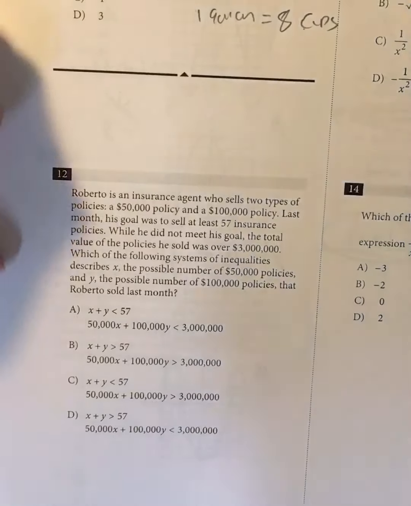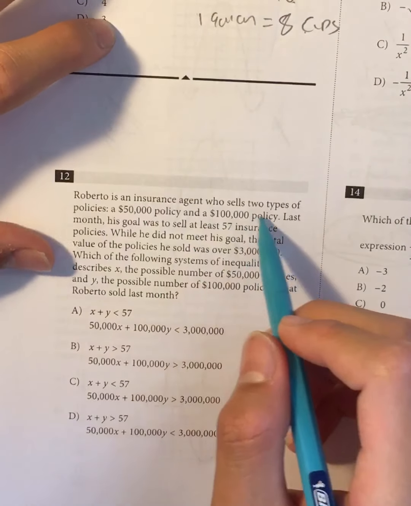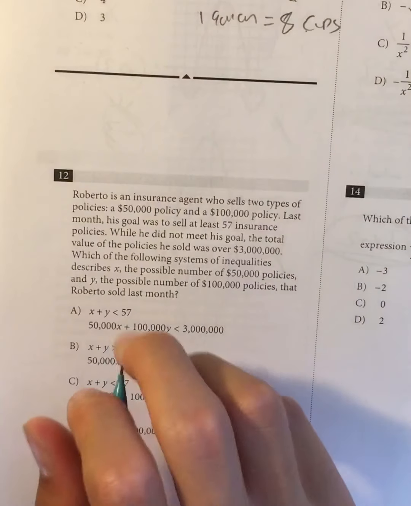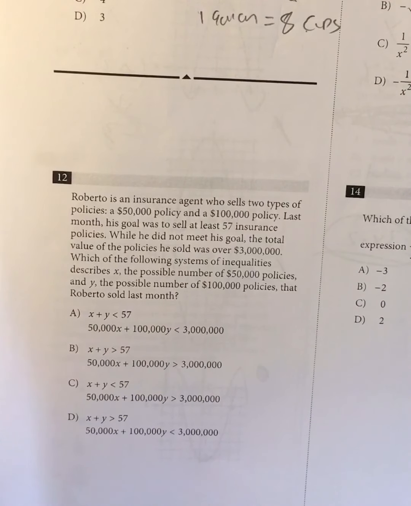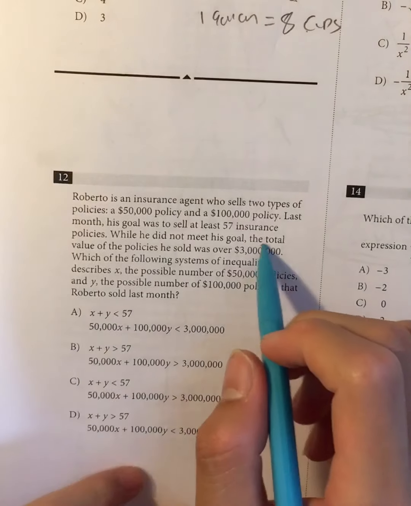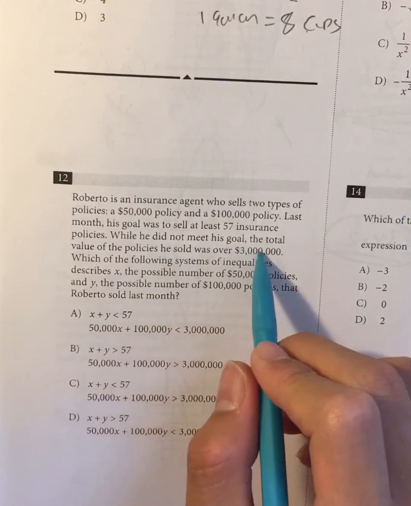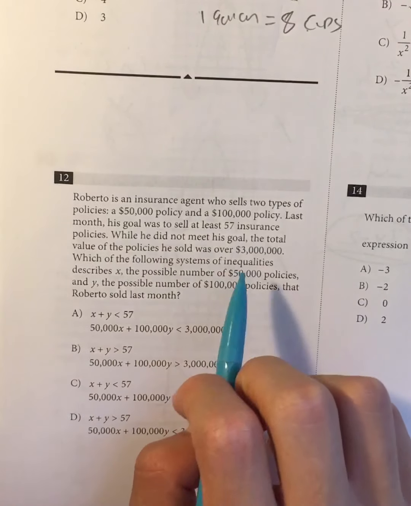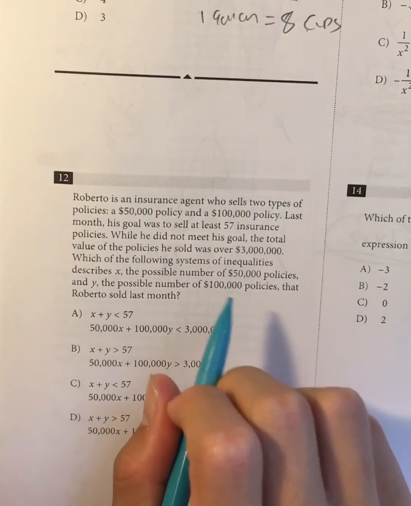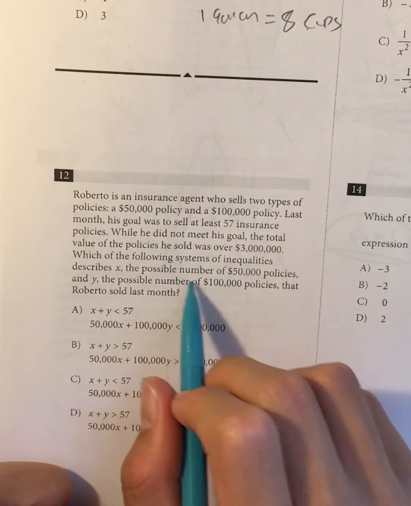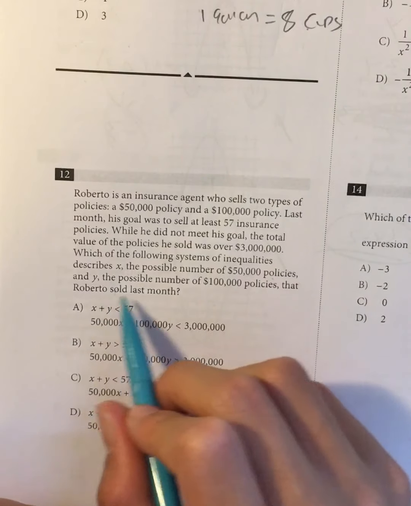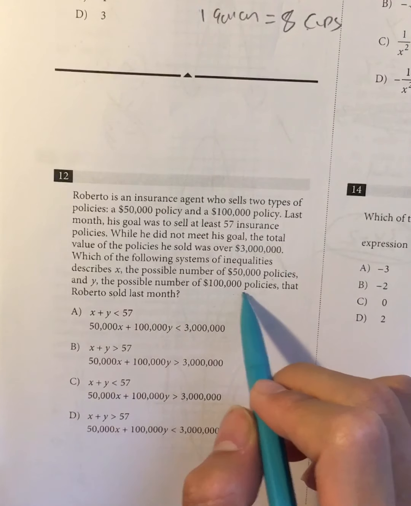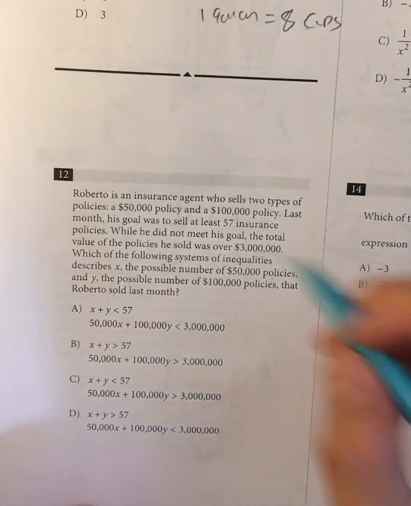All right, question 12. Roberto is an insurance agent who sells 2 types of policies, a $50,000 policy and a $100,000 policy. Last month, his goal was to sell at least 57 insurance policies. While he did not meet his goal, the total value of his policies were over $3 million. Which of the following statements of inequalities best describes X, the possible number of $50,000 policies, and Y, the possible number of 100,000 policies that Roberto sold last month?